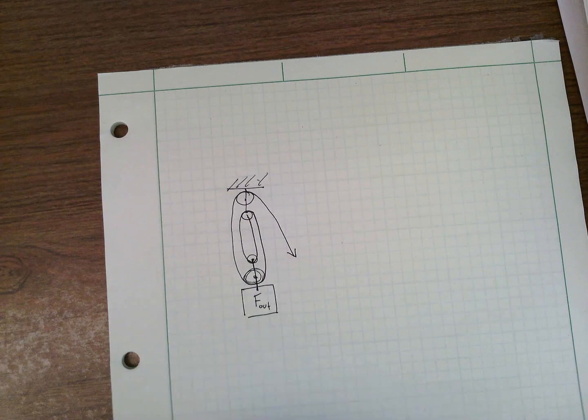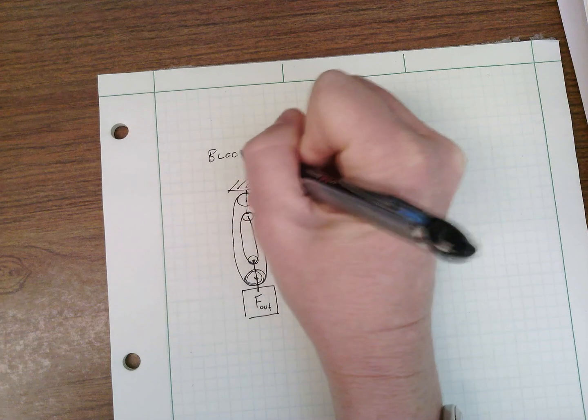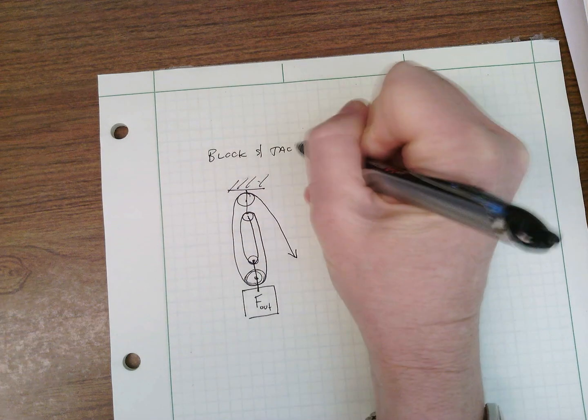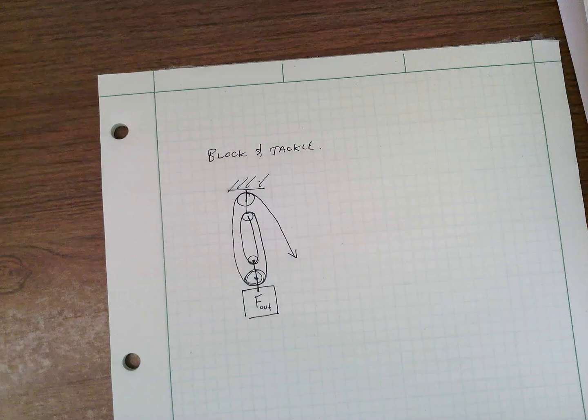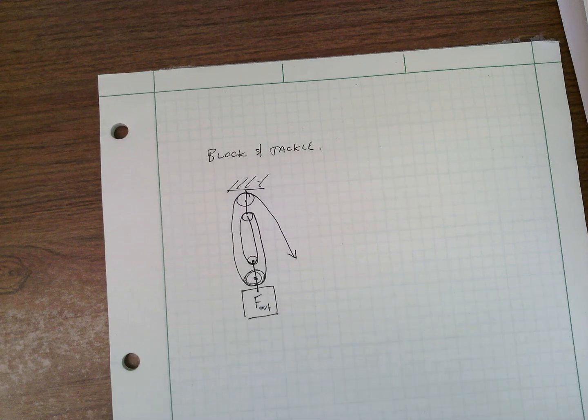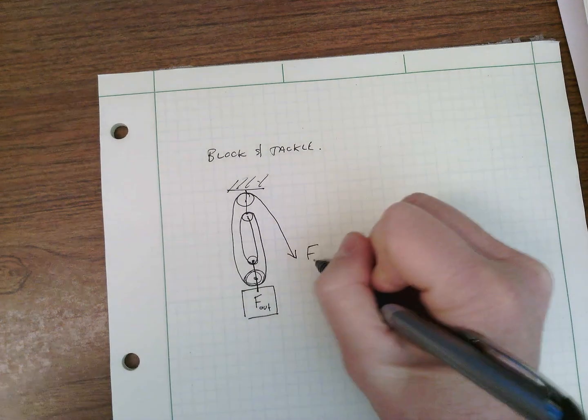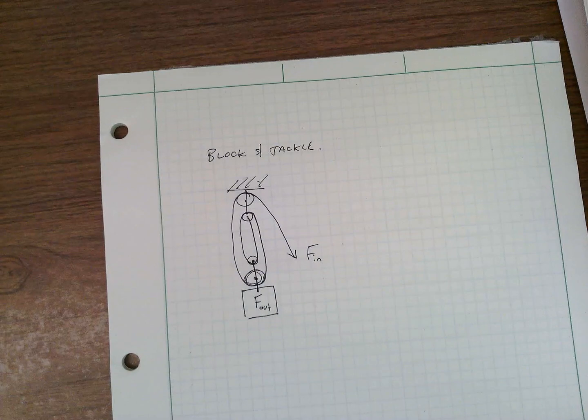This is called a block and tackle. Now you're going to see this at construction sites. You see it a lot, like maybe on flagpoles and ships. If you sail, a lot of your sails have this type of system to them. So this is your input force, the force that you're pulling. You can get a much bigger mechanical advantage in this scenario.